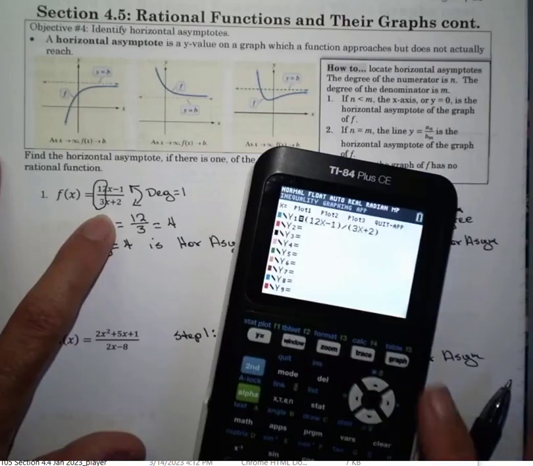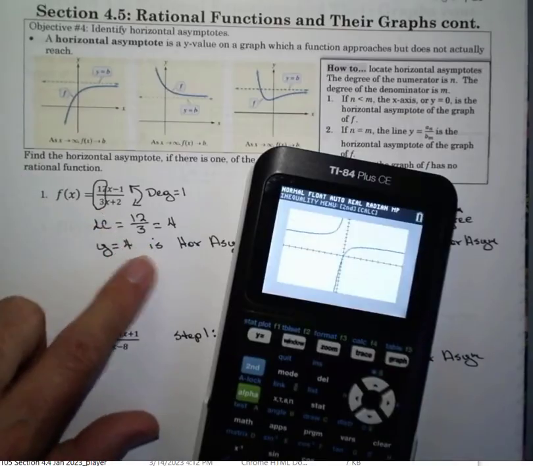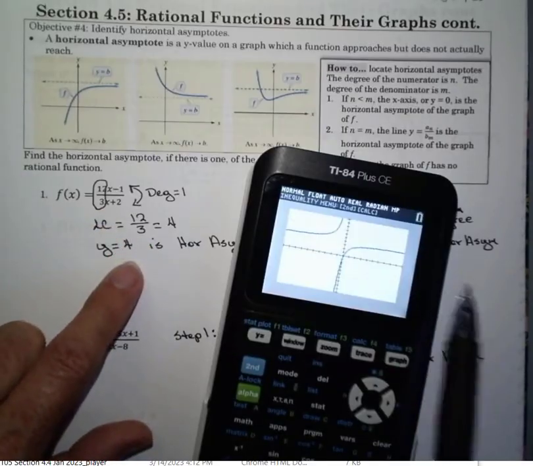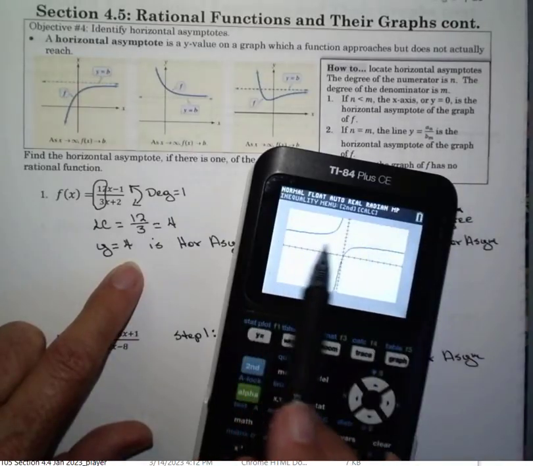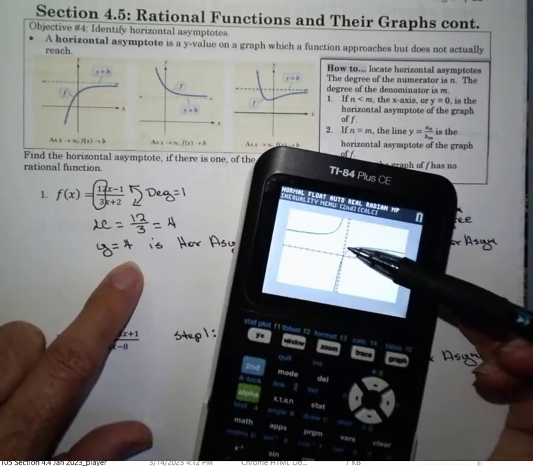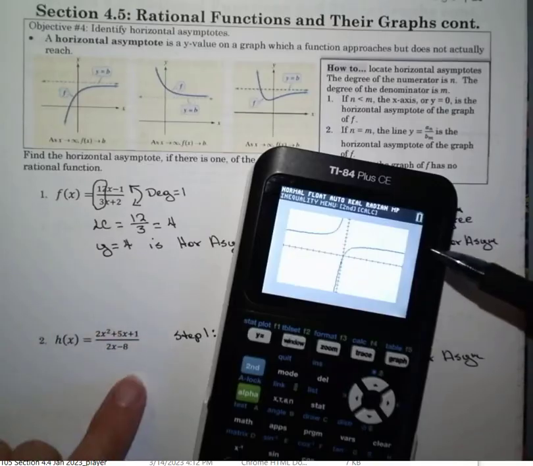And then I'm going to graph it. Now when I graph it, it looks like y equals 4 being my horizontal asymptote is probably about right. Y would equal 1, 2, 3, 4, right about here, and go all the way across. It looks kind of good for my horizontal asymptote, so that agrees with it.